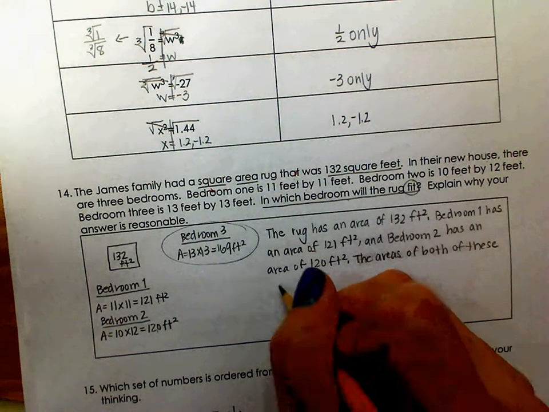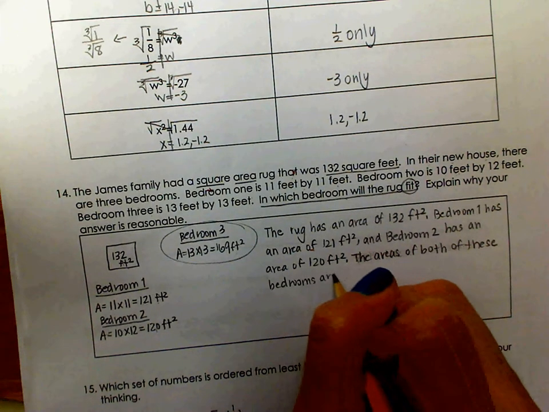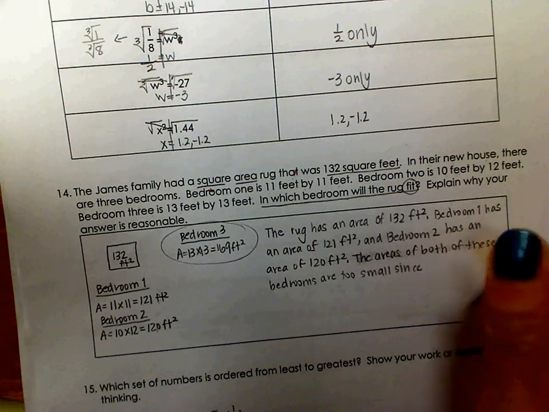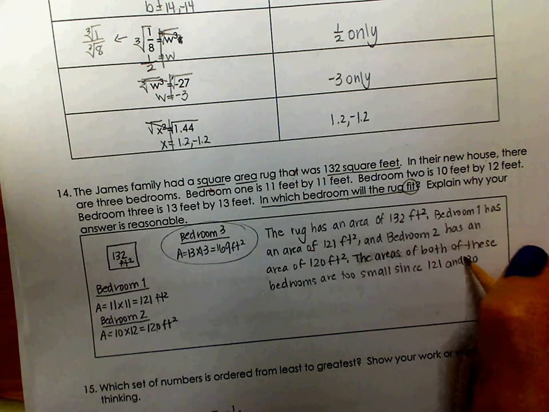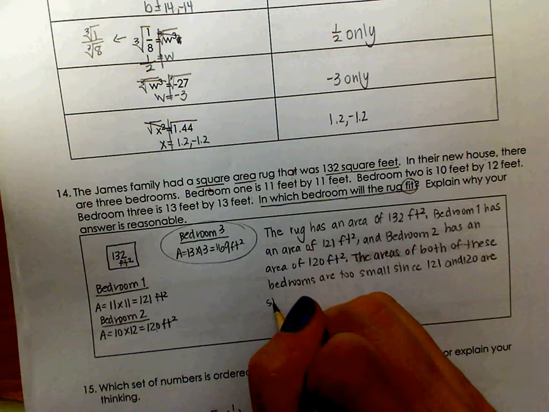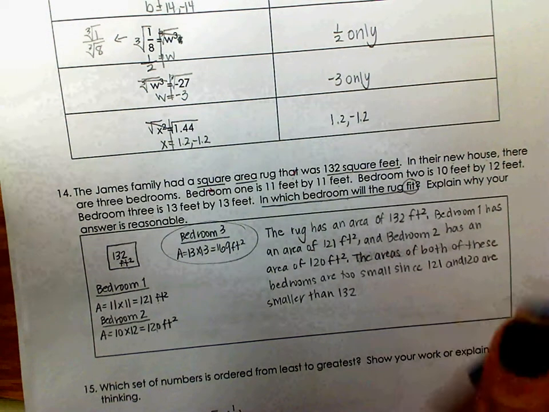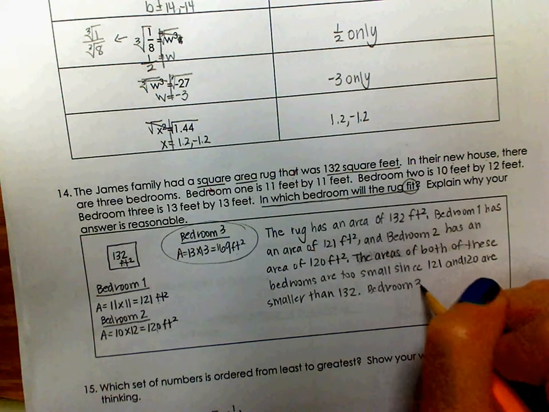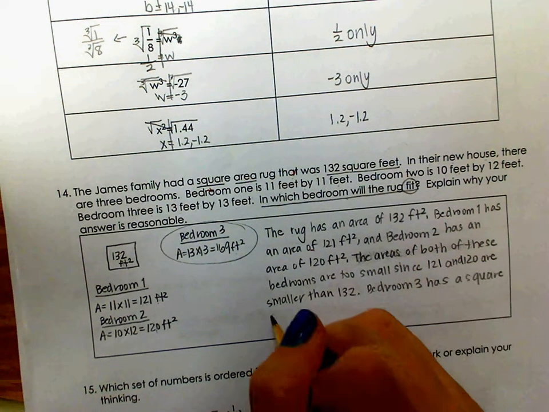These bedrooms are too small, since 121 and 120 are smaller than 132. Bedroom 3 has an area.